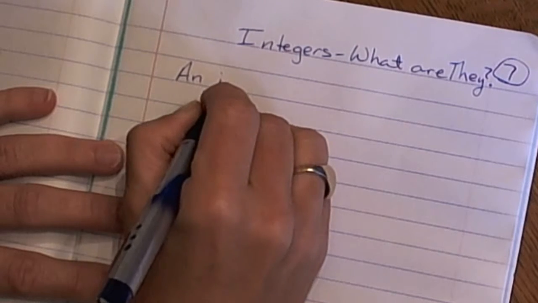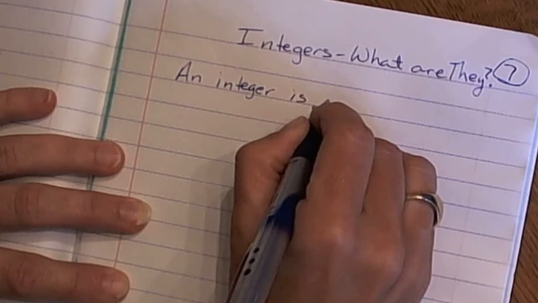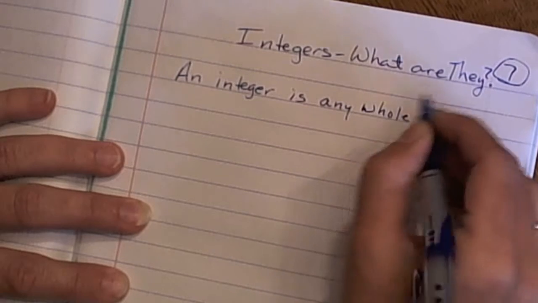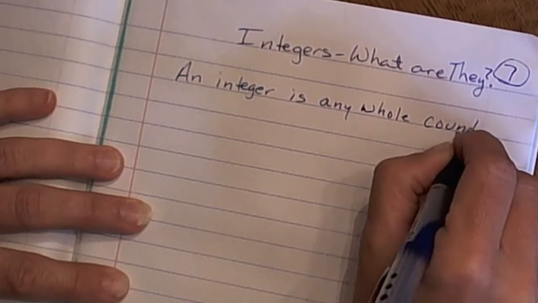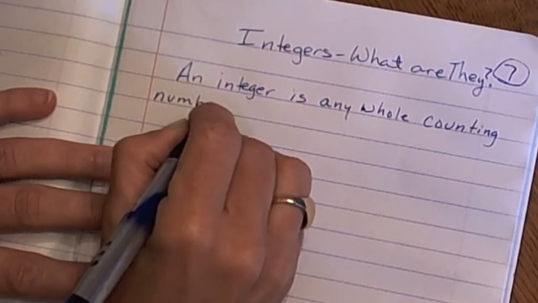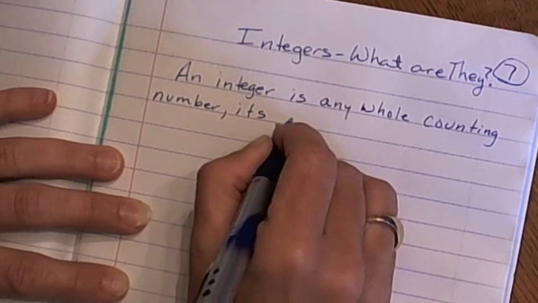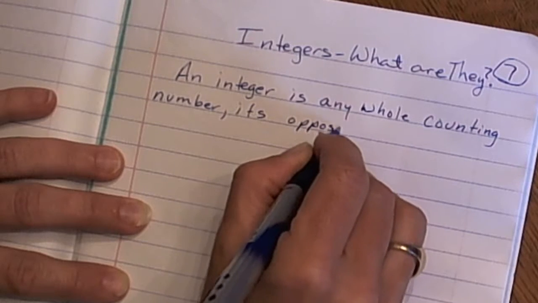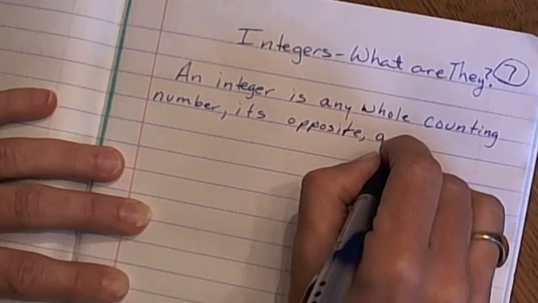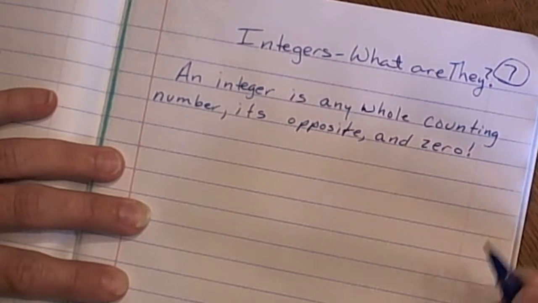An integer is any whole counting number, its opposite, and 0. That's all the integers.